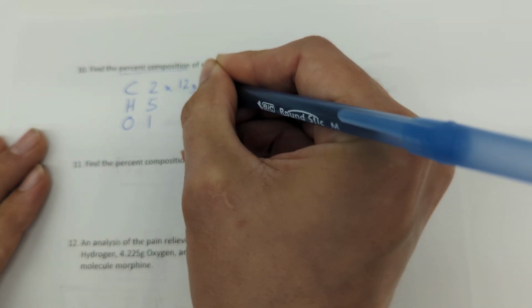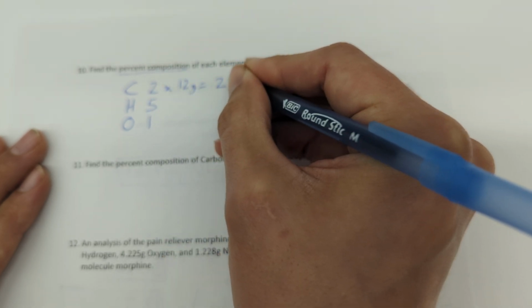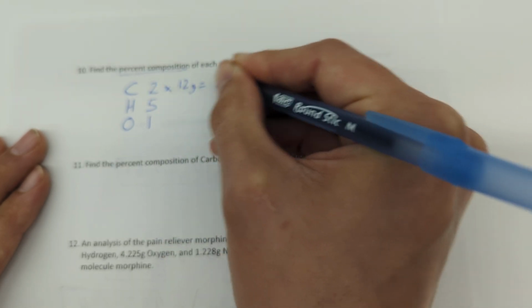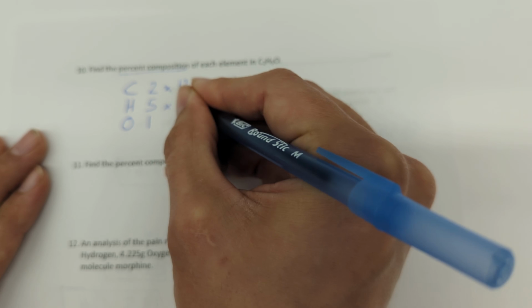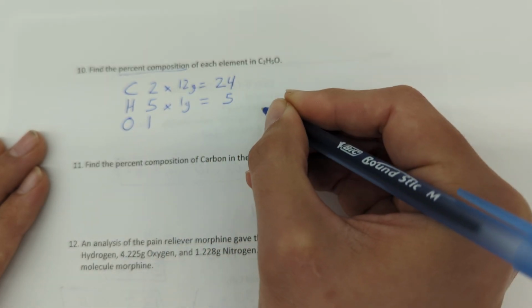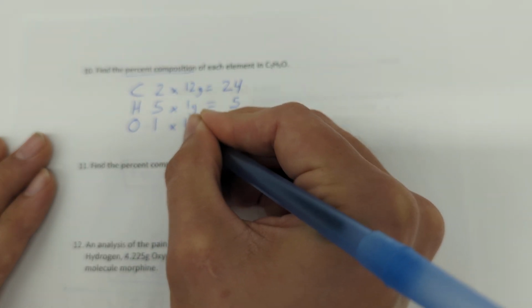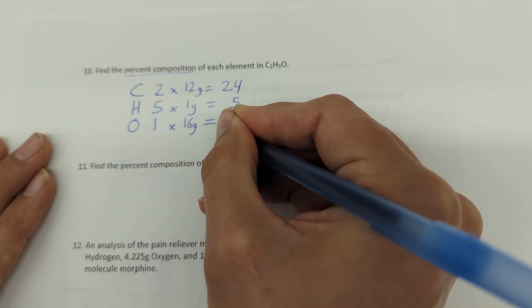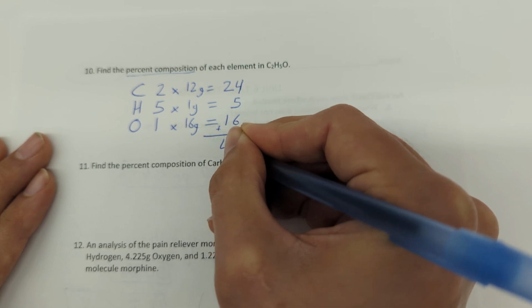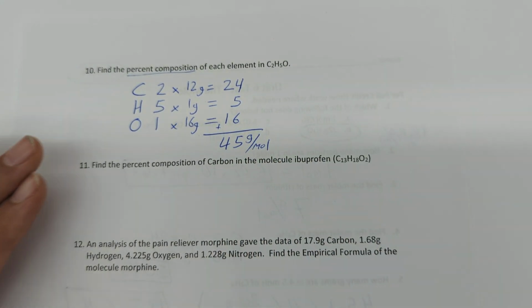So I want us to think of our mass contribution. 2 carbon would weigh a total of 24. That's how much all my carbon weighs here. 1 hydrogen weighs 1, so 5 hydrogen would weigh 5. And 1 oxygen weighs 16. And if I add all these together, my total molecule has a molar mass of 45 grams per mole.